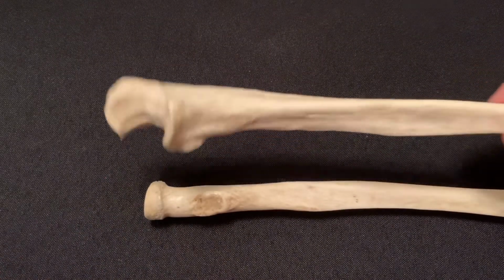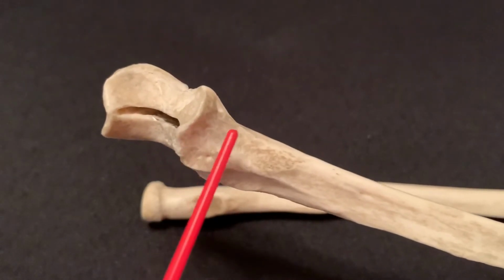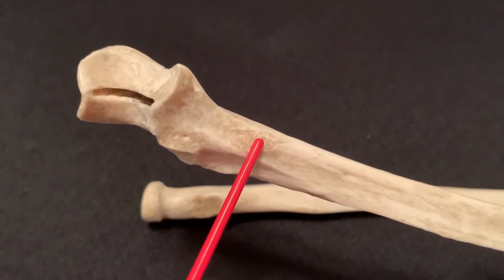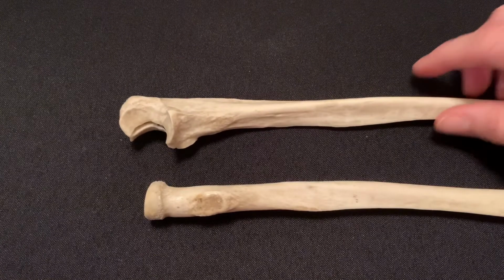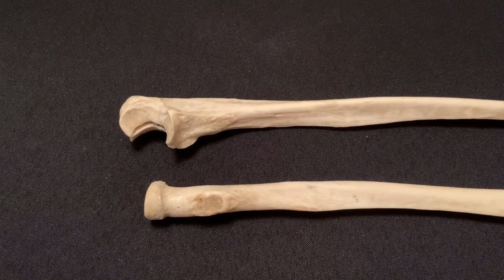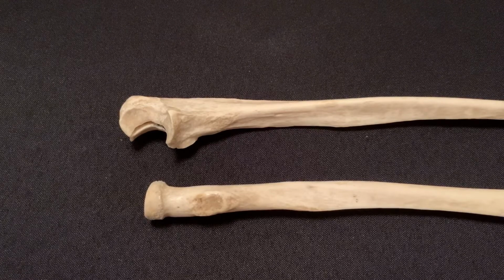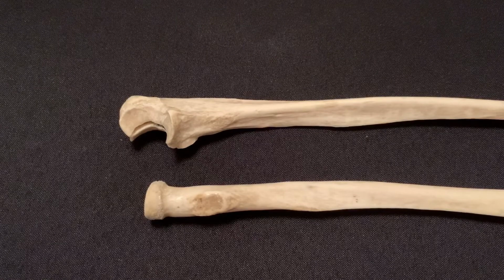On the ulna, we see something very similar. So we have that coronoid process, and then just distal to that, we have a rough patch on this bone as well. That one is the ulnar tuberosity. Both the ulnar tuberosity and the radial tuberosity are going to serve as attachment points for both the brachialis muscle and the biceps muscles.